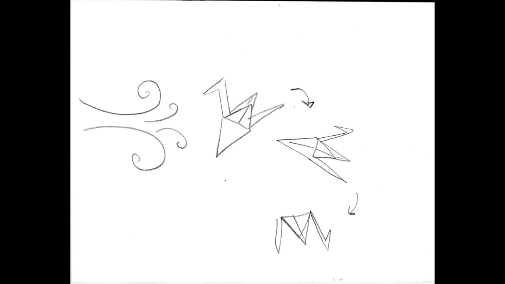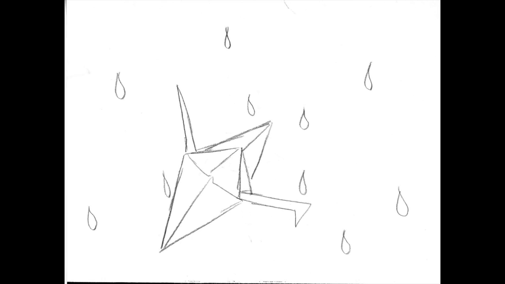Then we have a POV shot of the crane as a piece of paper is blown straight into its face. A side medium shot of the paper being blown off its face and the crane continuing forward. The camera then pans and follows the crane's difficult journey. The crane is now at its weakest.